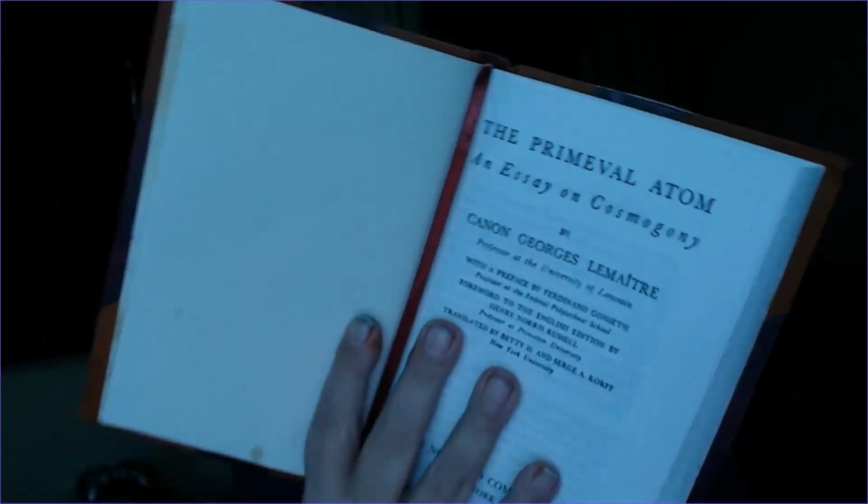George Lemaitre is the father of the Big Bang, and he's proposing the idea of the primeval atom.